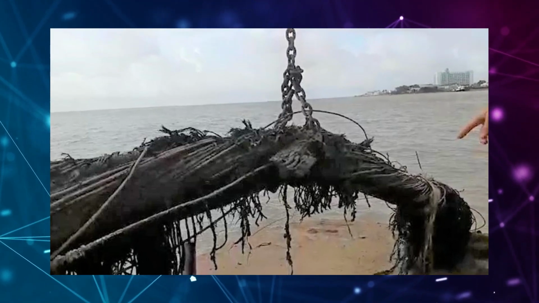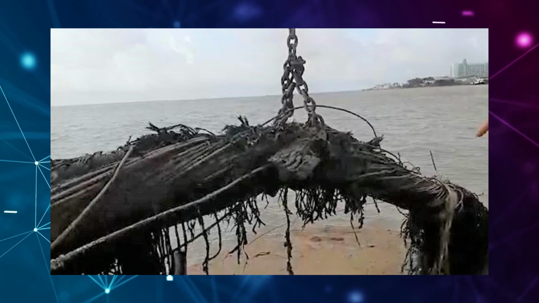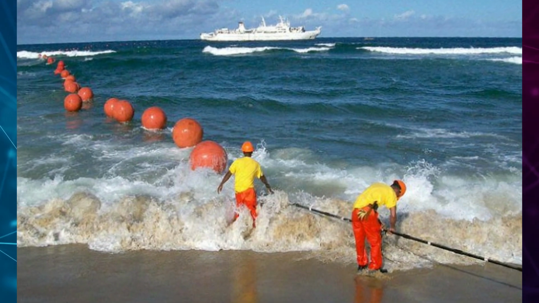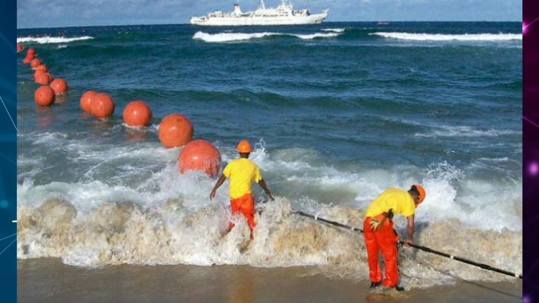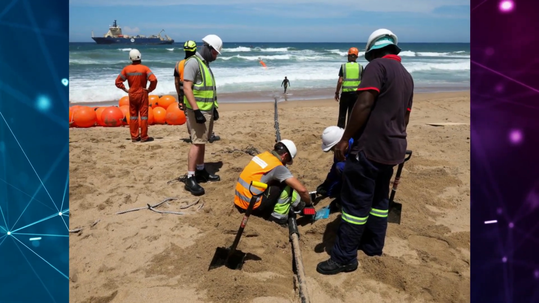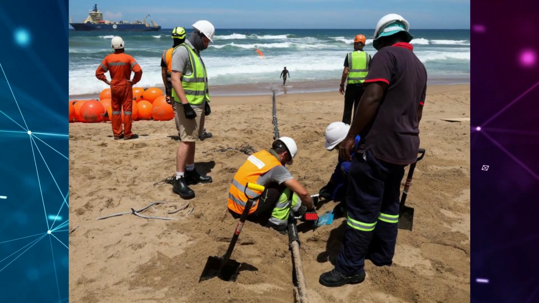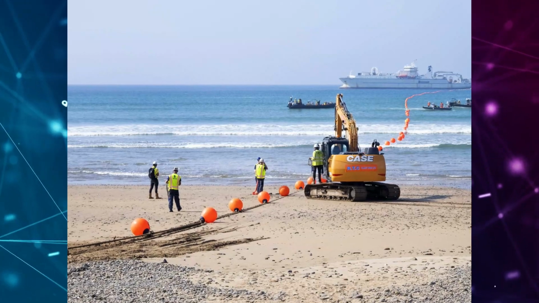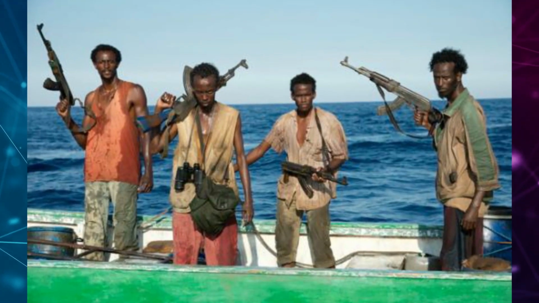Maintaining these submarine cables is a vital part of keeping international internet traffic flowing smoothly. Cable operators regularly check the cables for damage and perform repairs as needed. This can involve sending repair ships out to the location of a damaged cable and using specialized equipment to locate and repair the fault.